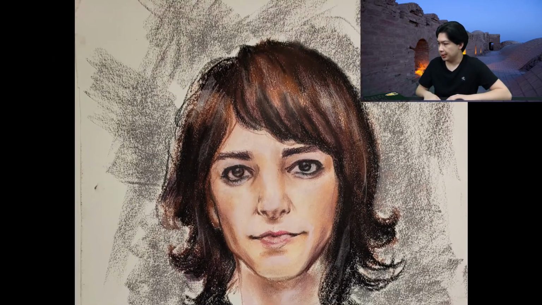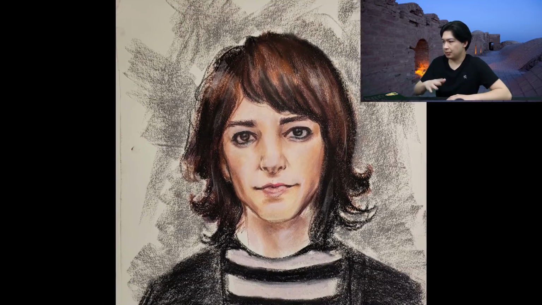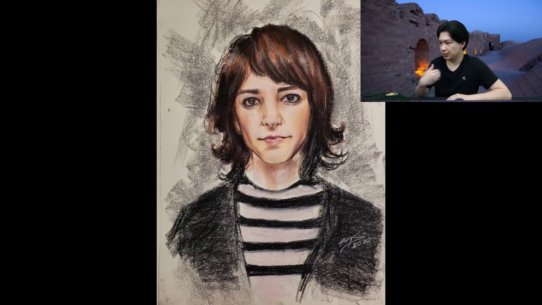And of course the hair is very distinct, and with the shirt I kind of overdid it a little bit, with all the stripes that she wears as a vampire character. So there we have it, Sheila Vand.